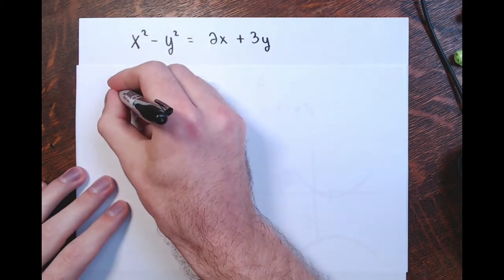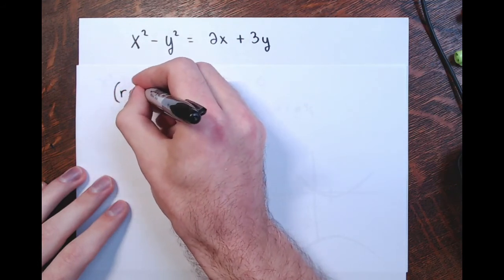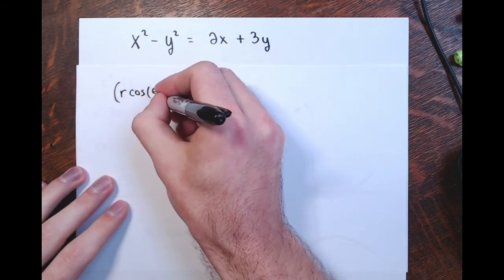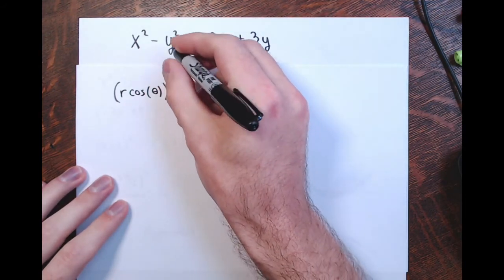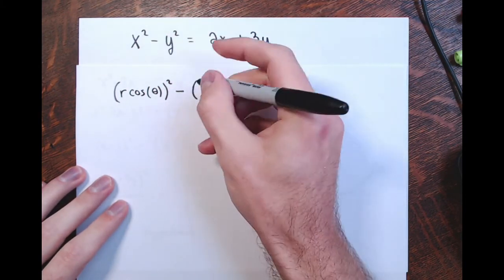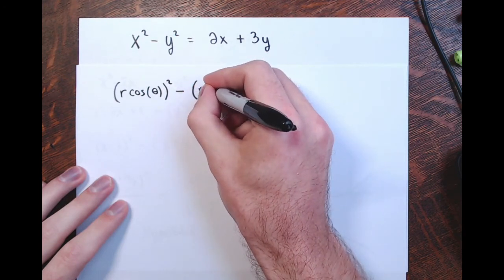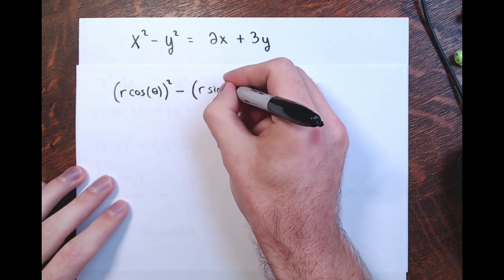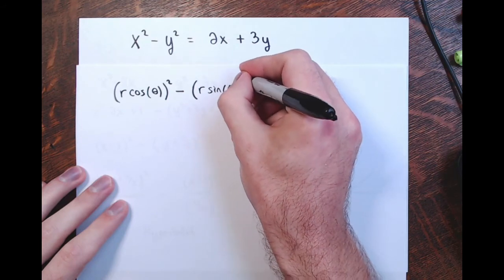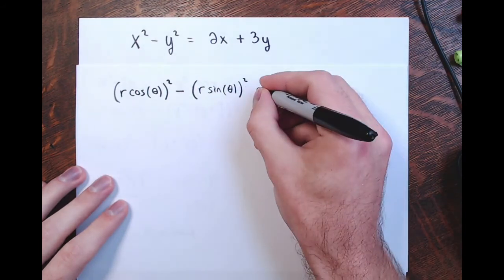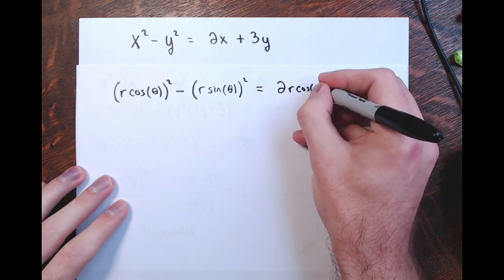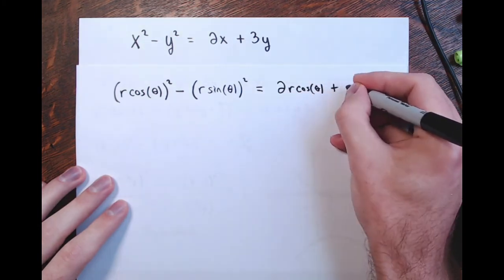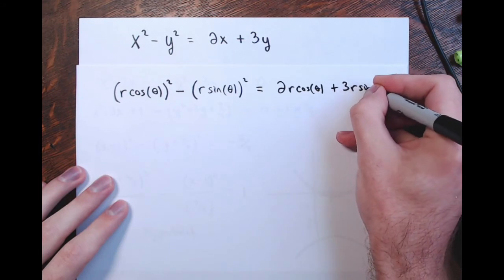So instead of x squared, I get r times cosine theta squared, minus, instead of y squared, r times the sine of theta squared. And the same on the other side: 2 times r cosine theta instead of x, plus 3 times r sine theta instead of y.